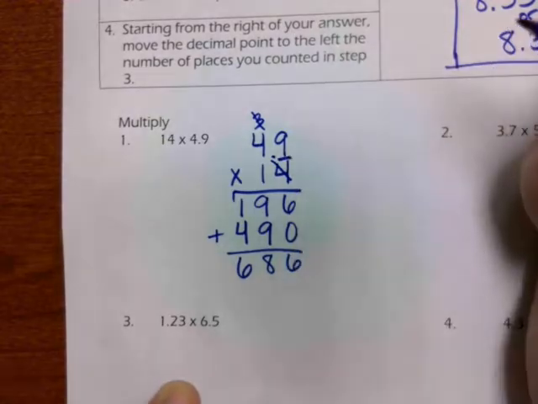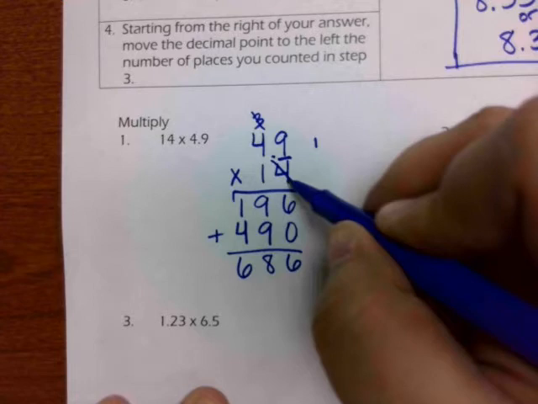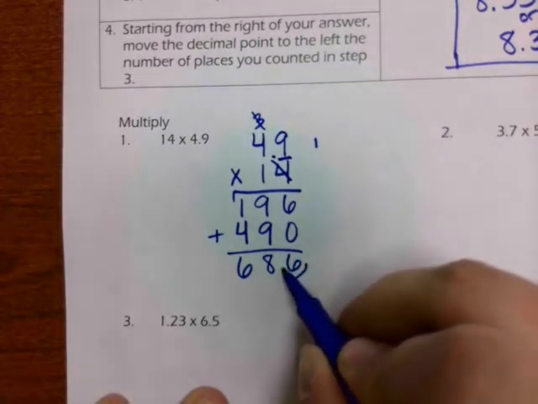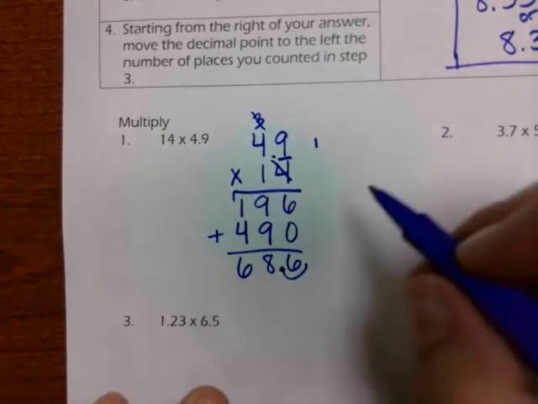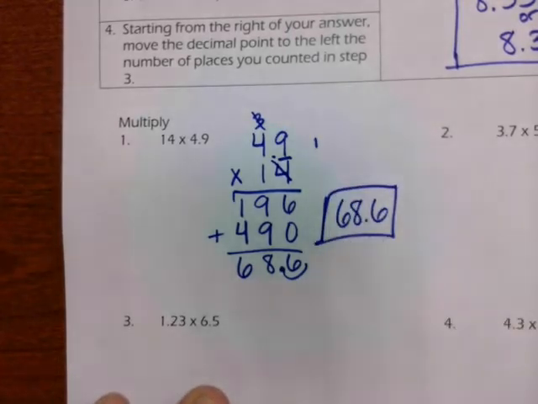So after the number, we have 1 decimal place here. After here, we have no decimals, so all I'm going to do is move it one time from the back, and I get 68.6 as my answer.